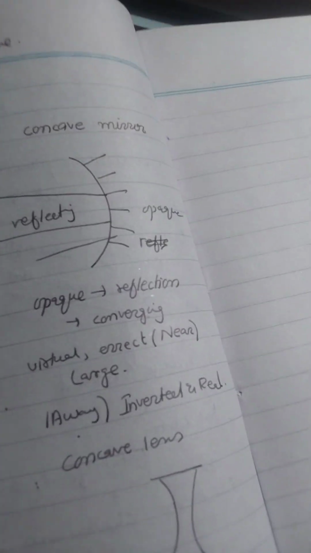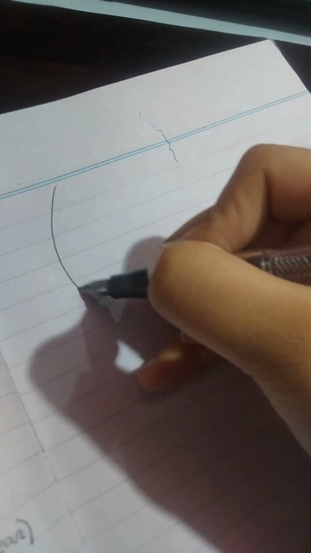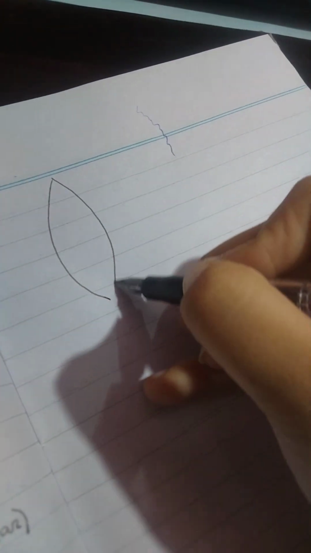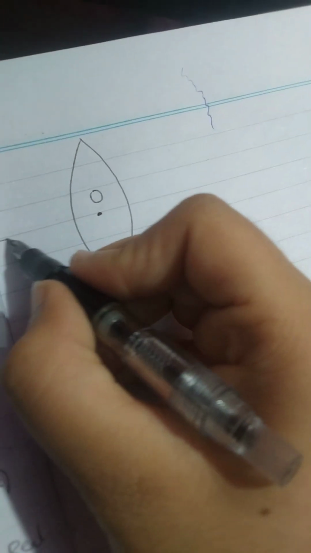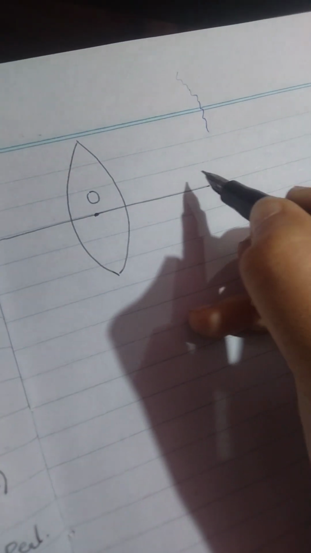Now let us discuss some basic terms of the lens, right? Consider that we have a convex lens here. This middle point is known as the optical center. As you can see, the surfaces form spheres.